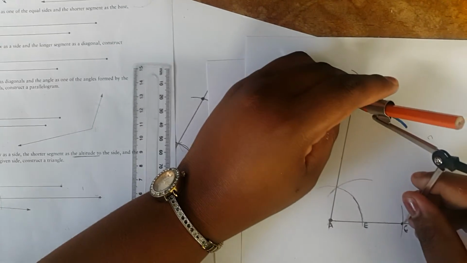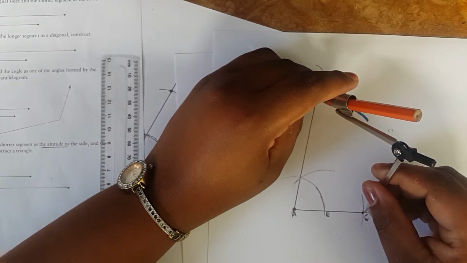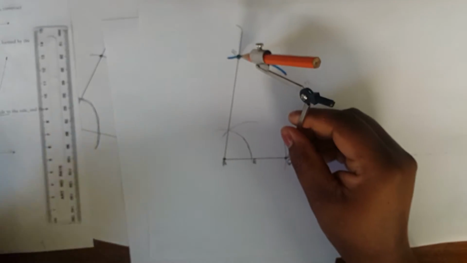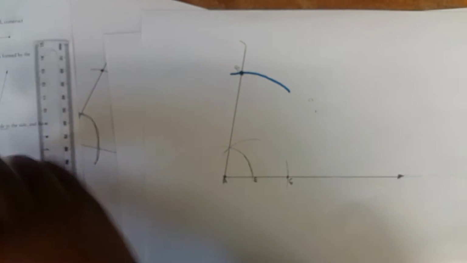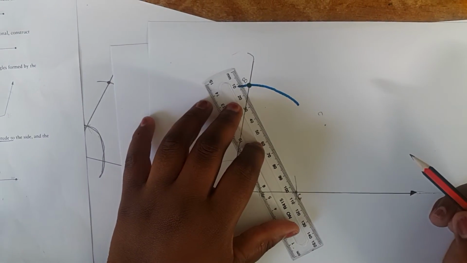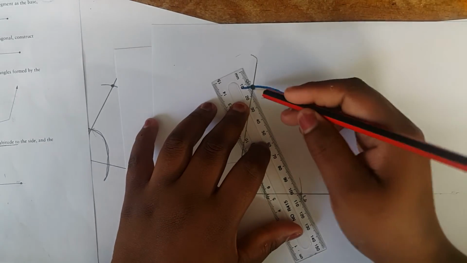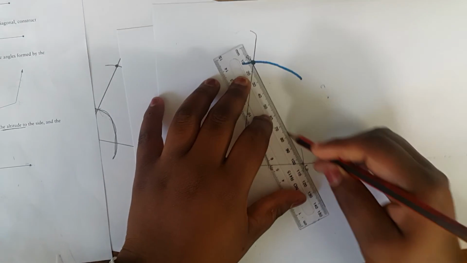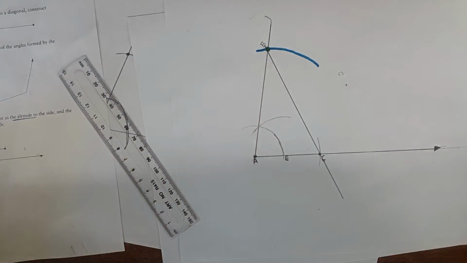Yes, it fits. So we can now close this side with that long segment because it fits. Then we close our triangle. That's it.